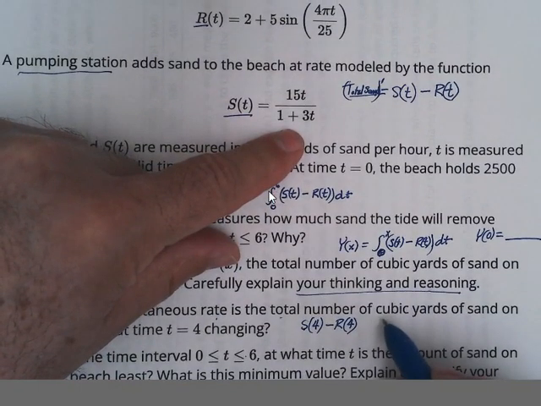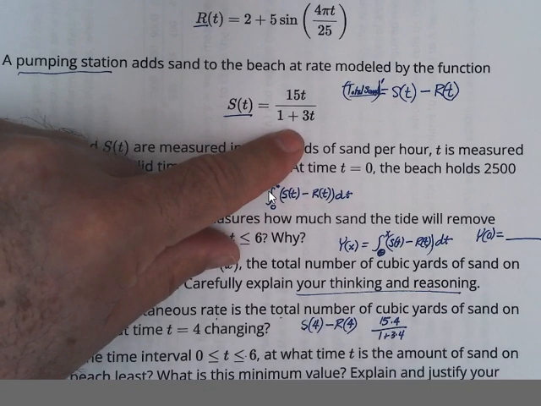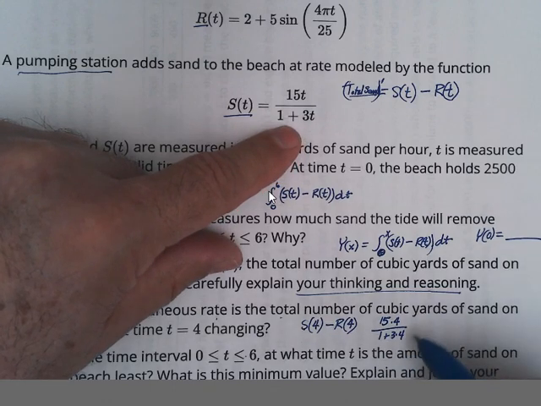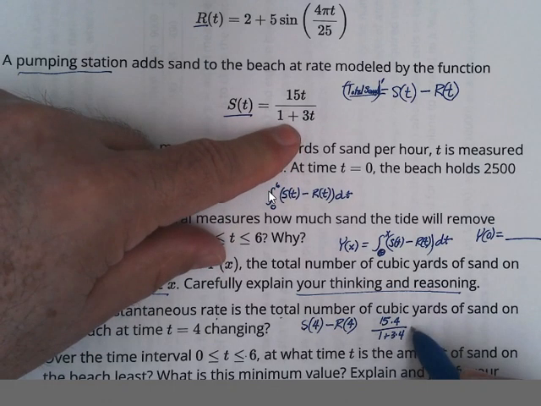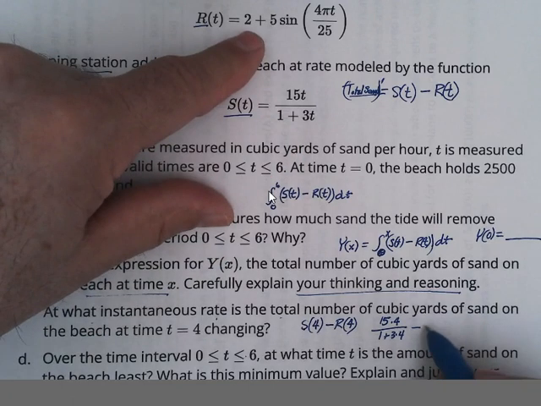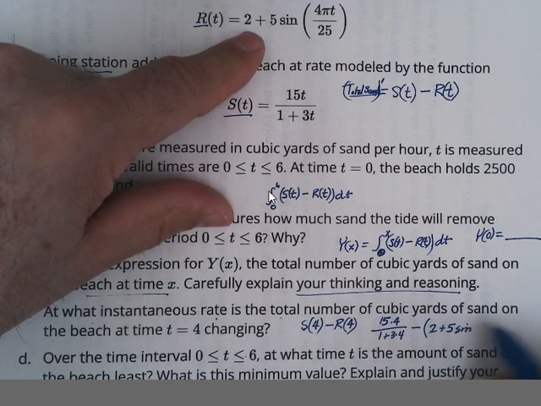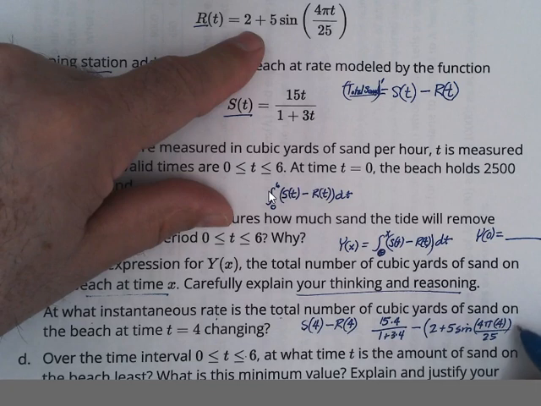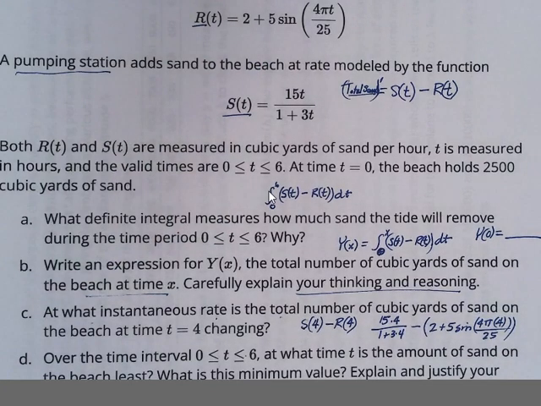Okay, we're going to get 15 times 4 over 1 plus 3 times 4. That'll be how many cubic yards of sand per hour added to the beach, minus how fast the tide is taking out, which would be 2 plus 5 sine of 4 pi, putting in 4 for the t, over 25. And that'll be how fast the sand is changing.